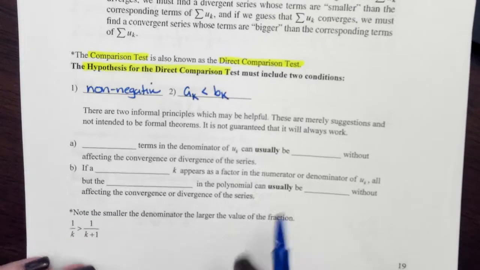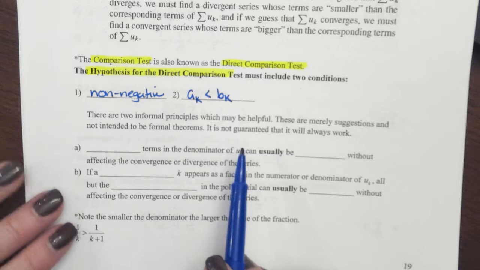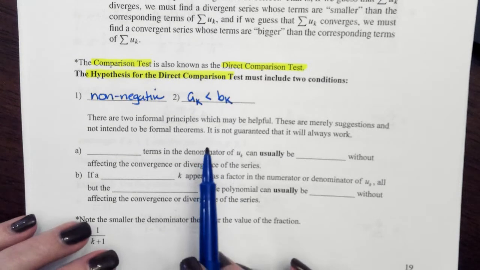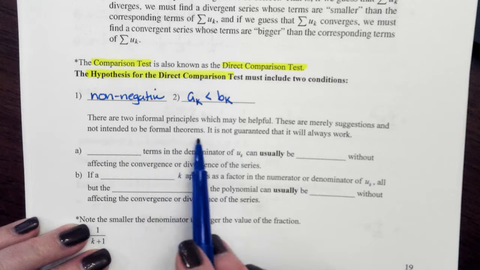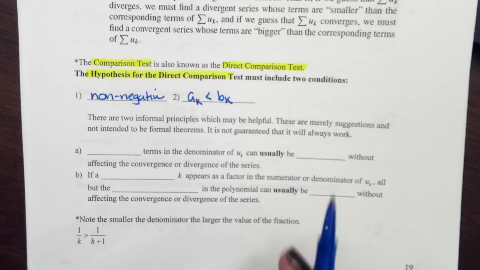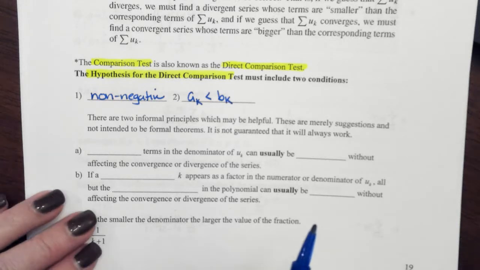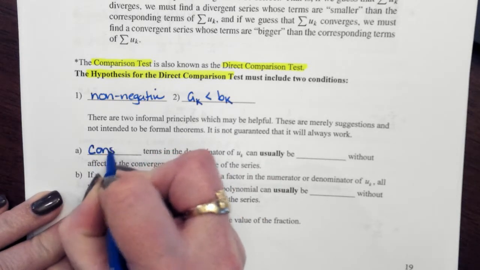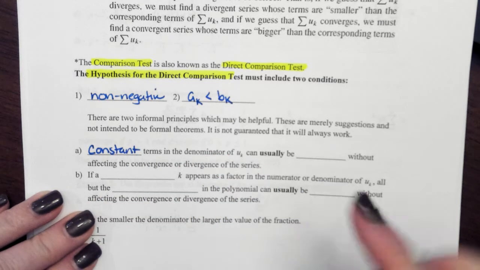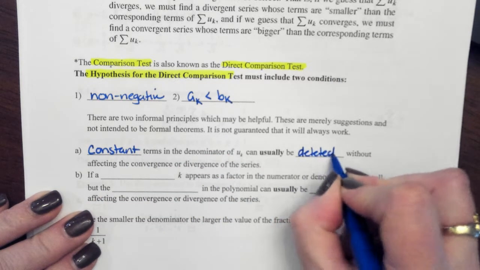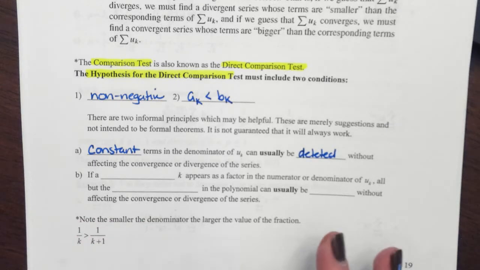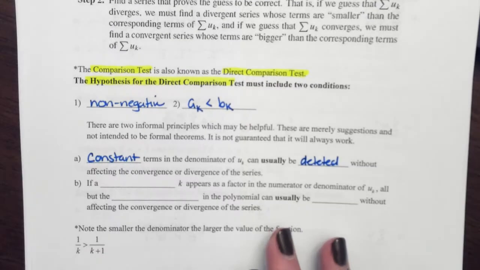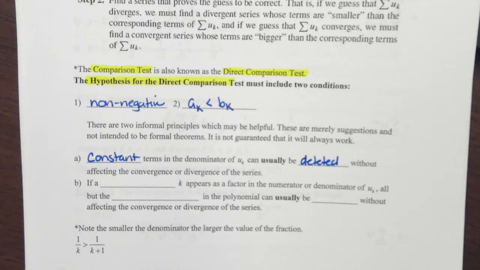So here are some hints to help us when we're trying to pick a series to compare it to, because that's going to be the trick. Again, these are suggestions and not intended to be formal. It's not guaranteed that they'll always work, but these are just some things to consider when you're trying to pick a series to compare it to. Constant terms in the denominator can usually be deleted without affecting the convergence or divergence of the series. It's going to be the dominant operations. If you have a variable raised to a power, it's not the constants that are going to be affecting the convergence or divergence of the series. It's the major operations, so a variable raised to a second power, a variable raised to a third power. That's what's dominating a series.